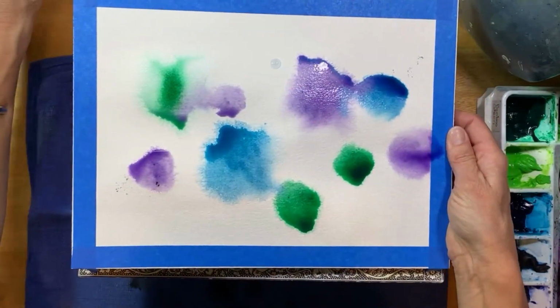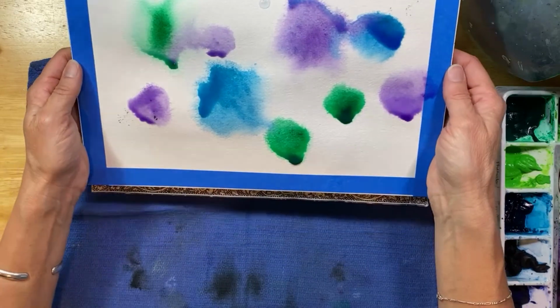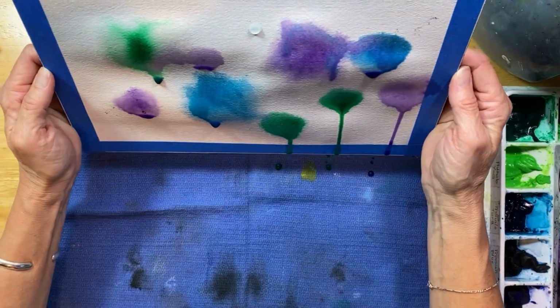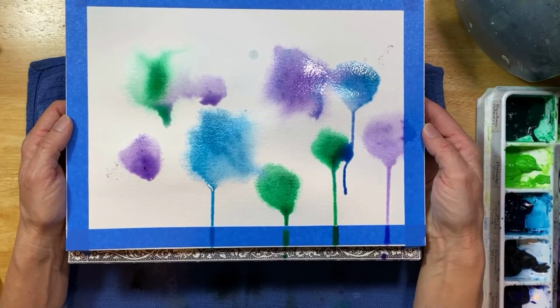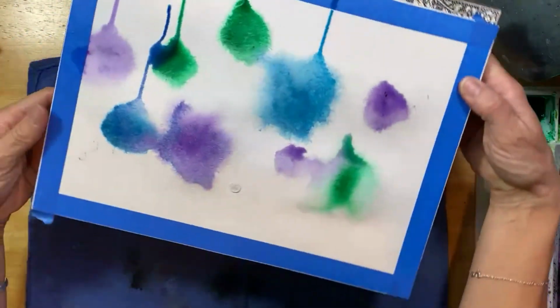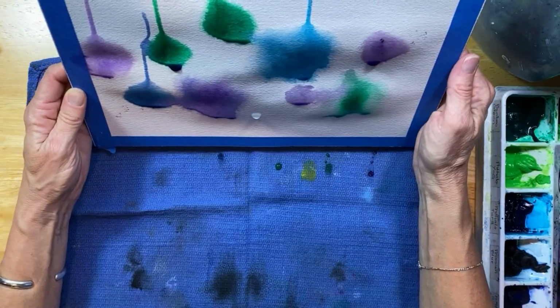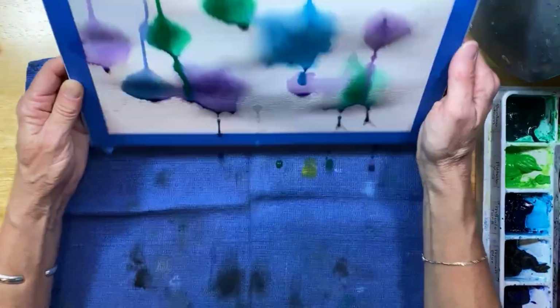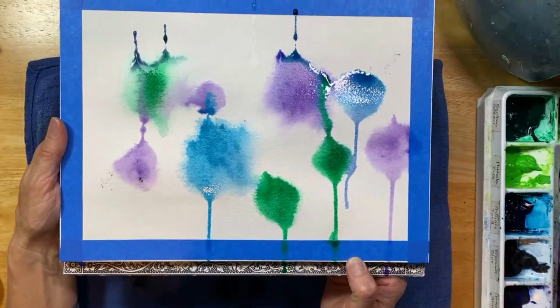But what you can do, because you probably have a lot of drips happening, is you can tip on purpose and make some runs that go off the page like that. You can even have it go off the page the other way too if you want. So all I'm doing is tipping, and if it doesn't drip for you, you can just give it a little tap on the table and you can get some runs happening. You might like the way that looks.